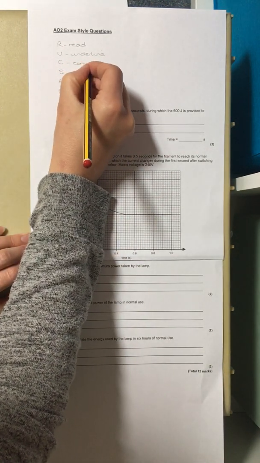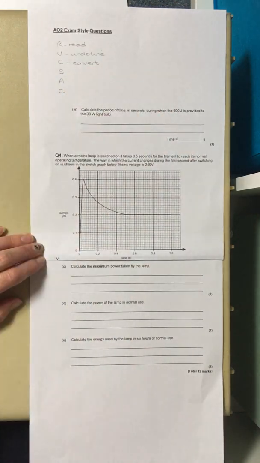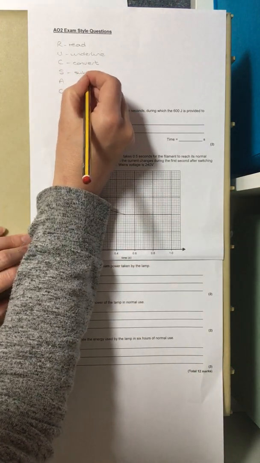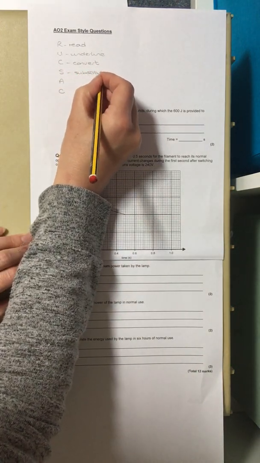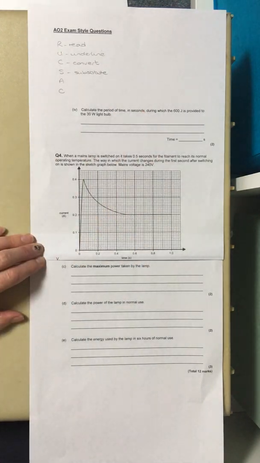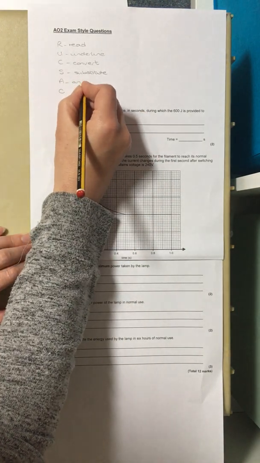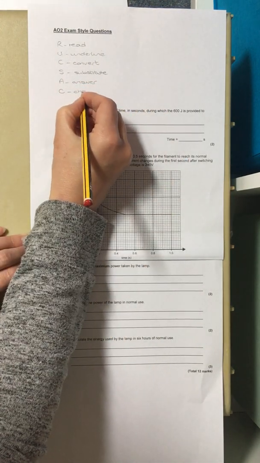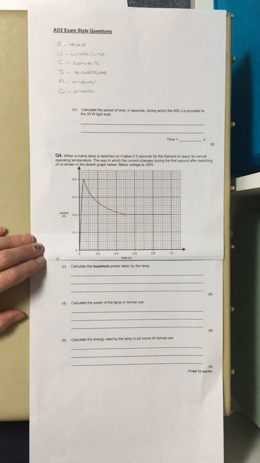C stands for Convert. So you're looking for anything that's not in standard units that you would expect to use during a calculation. S stands for Substitute. That's where your first mark comes from in any calculation question. A stands for Answer, and then C is Check that the answer you've got seems reasonable. So let's have a go.